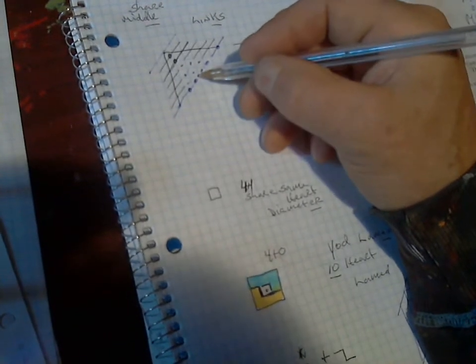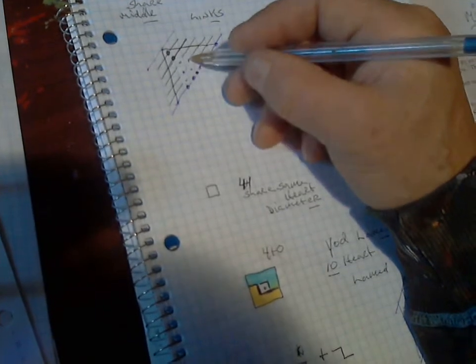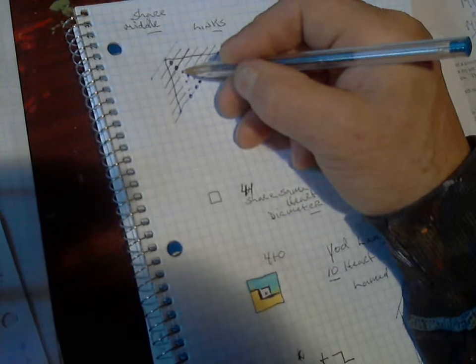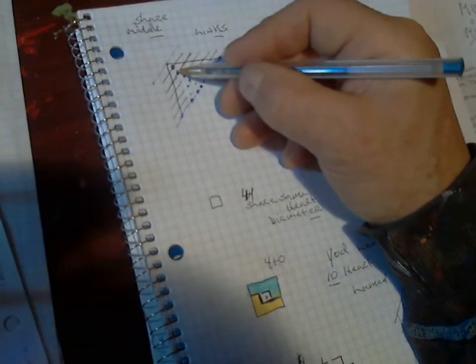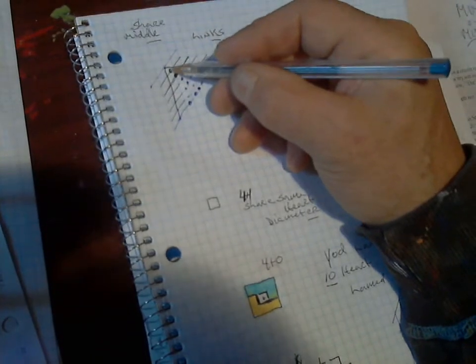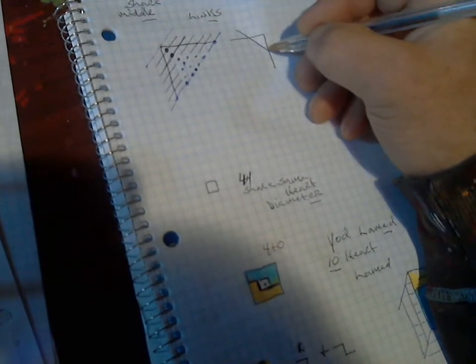This will be 4 and 1. This will be 3. This will be 2 and 1. This will be 1. This will be 0 and 1. This will be 1/2 because this is the dot that separates the line. But what I wanted to show you is that these are the coordinates.